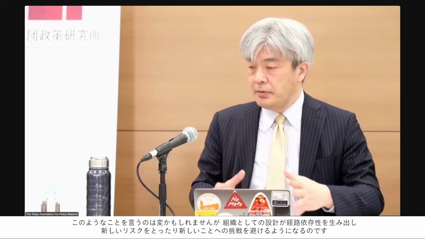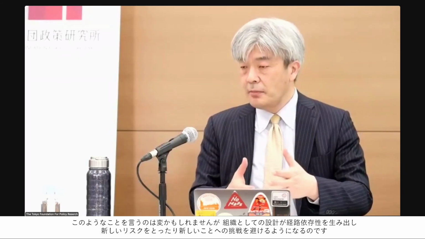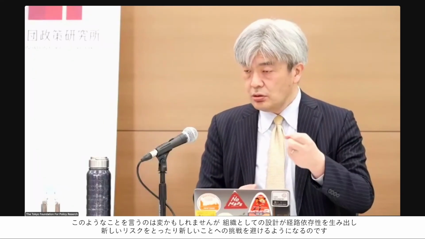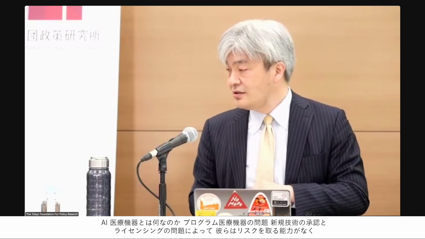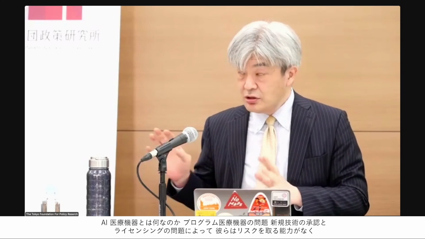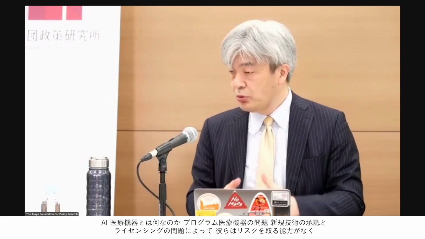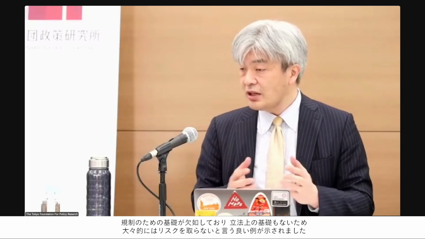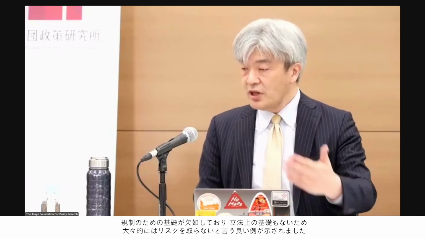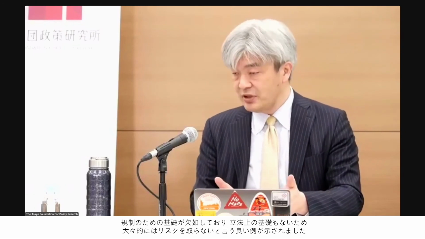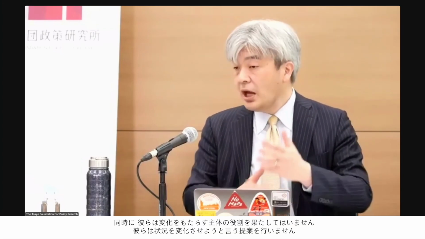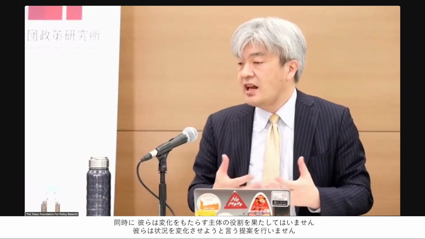It's kind of crazy to say this, but I think the institutional setup creates a sort of path dependence, trying to avoid taking a new risk and challenging the new item, because at the end of the day it is the regulatory body which doesn't take the risk. The approval and licensing of new technology, such as AI, medical equipment and software as a medical device, has demonstrated a good example that they are not taking risks, largely because they are not capable of taking a risk, because of the lack of regulatory and legislative basis. But at the same time, I think they are not acting as an agent of change.